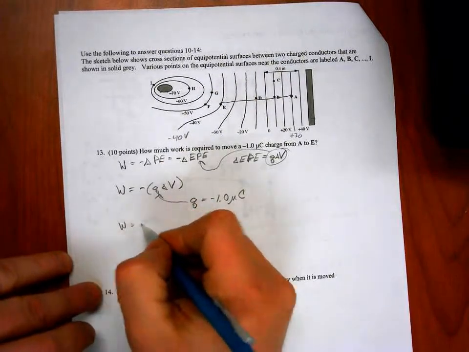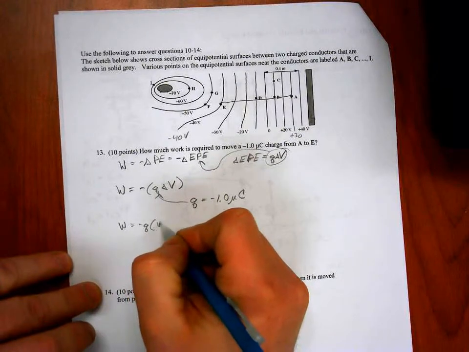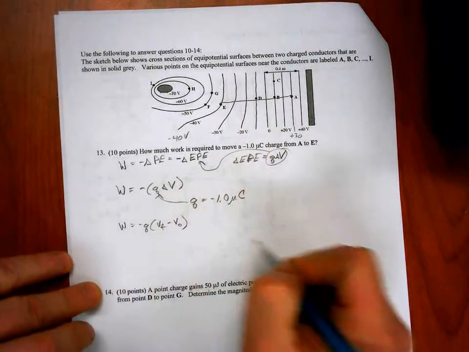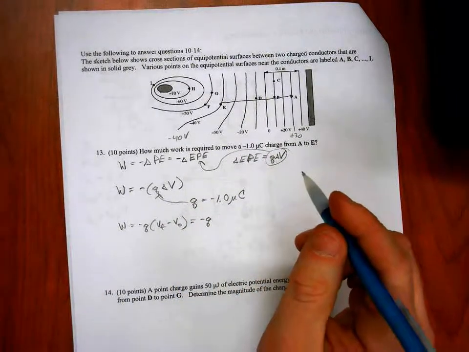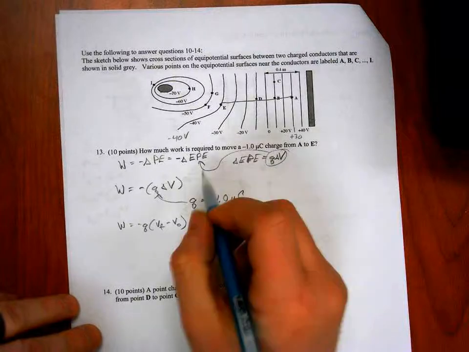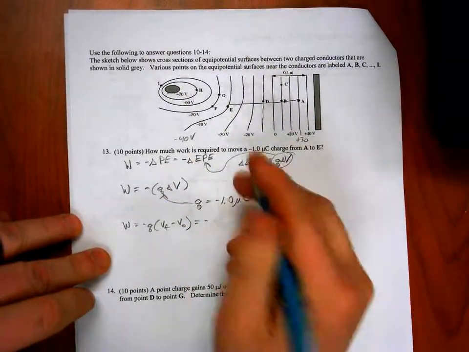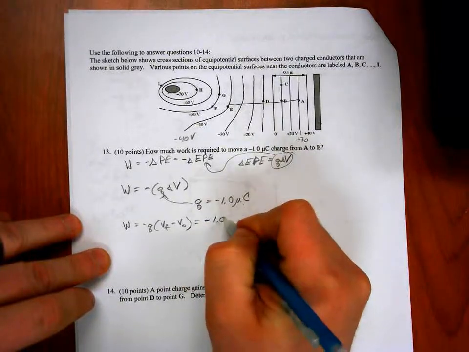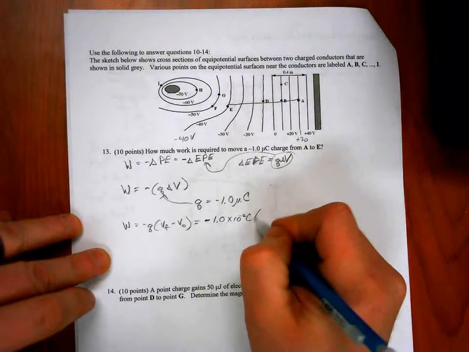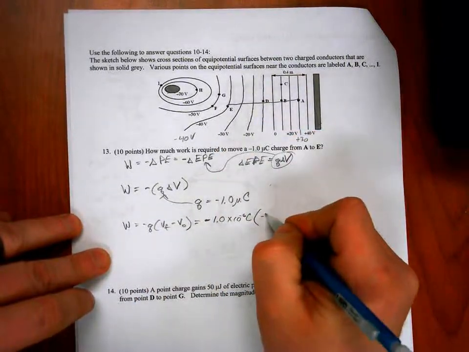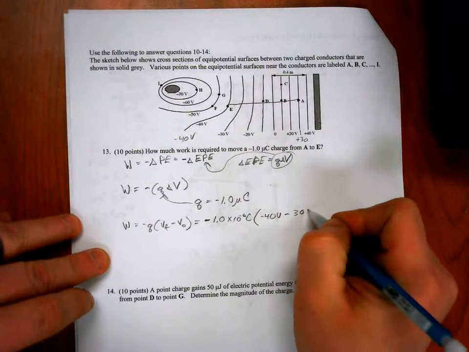So work equals negative Q delta V, or V final minus V initial. So it equals negative Q times V final. Well, I'll just insert some numbers here. 1.0 times 10 to the negative 6th coulombs times V final, which is negative 40 volts, minus V initial, which is plus 30 volts.